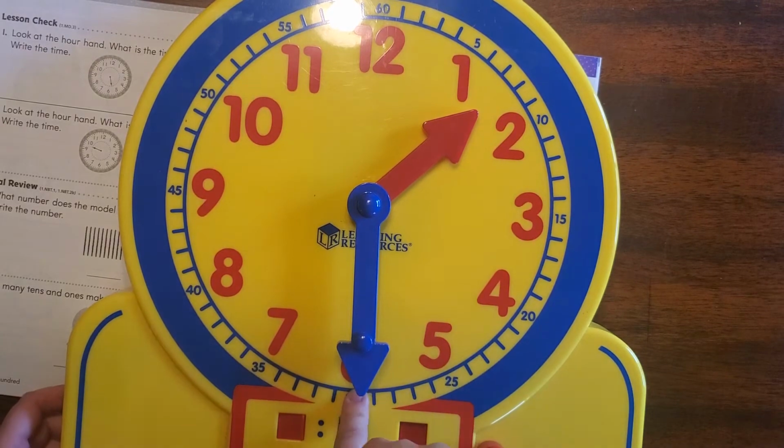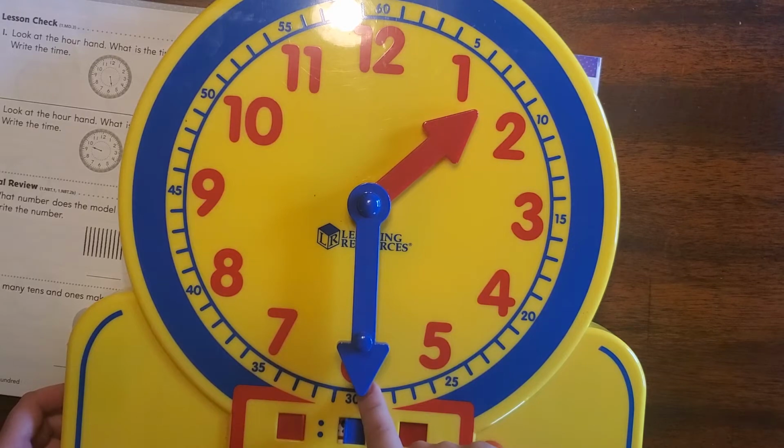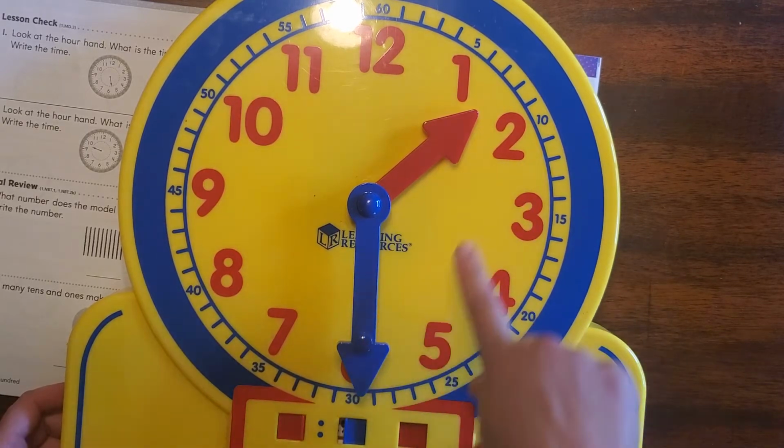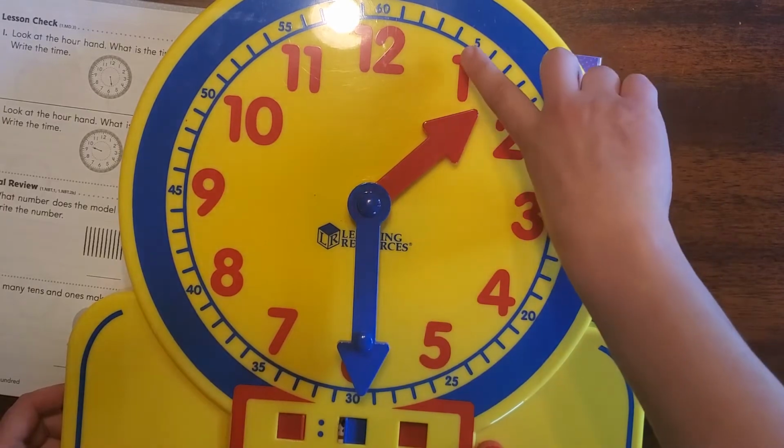It's pointing at the 6. So when the minute hand points to the 6, that is a half past time. That's a 30 time. So the way you would say that is either half past 1, or you could say 1:30.